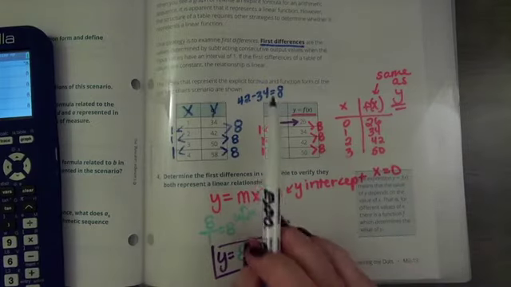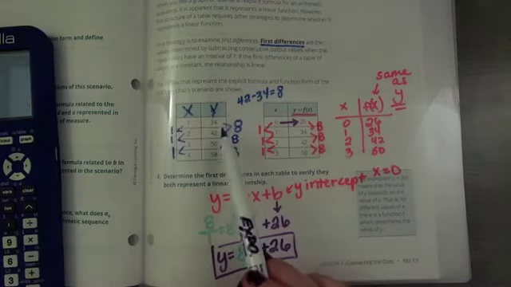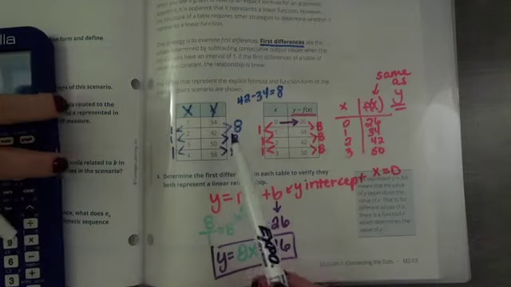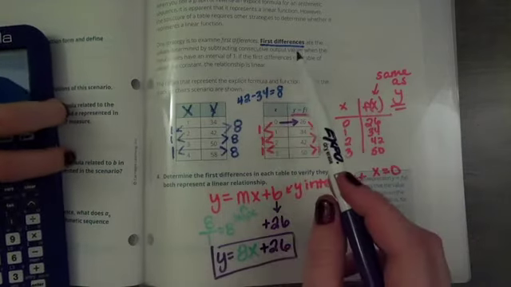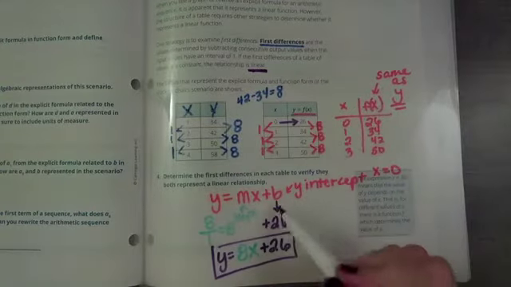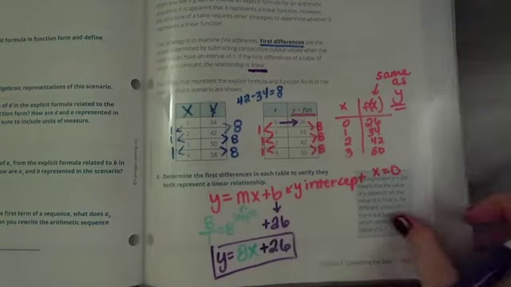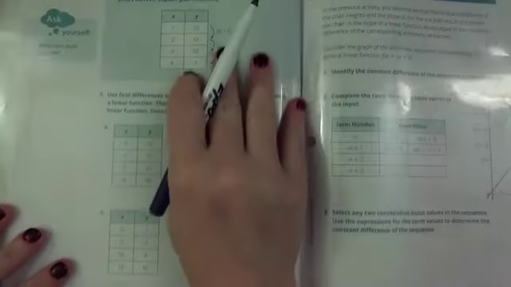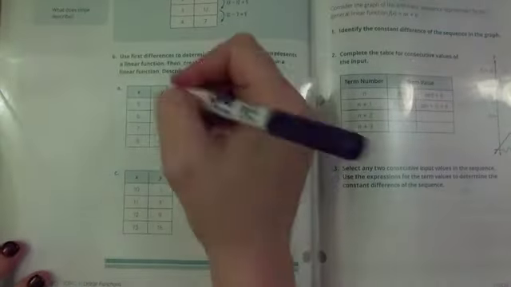So on the assignment, it's going to ask you if the first differences are the same. You would say yes. So since they're the same, we know that they're linear, and then it wants you to write the equation. Okay, let's do some on the back. And we're just going to do these ones.